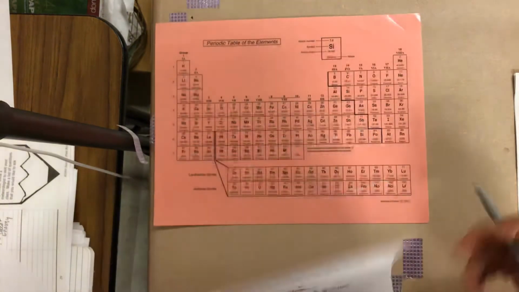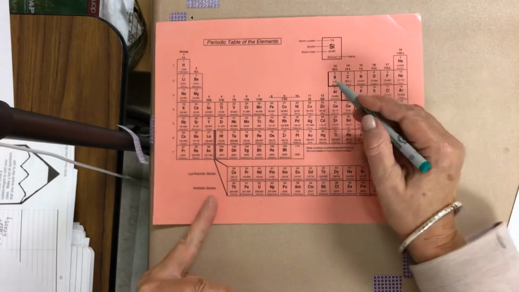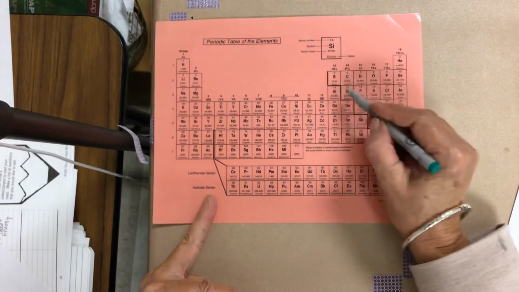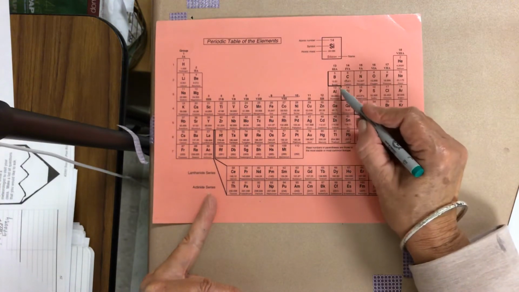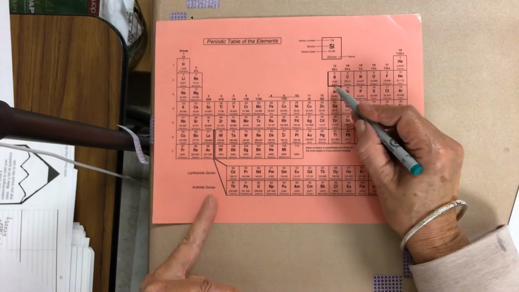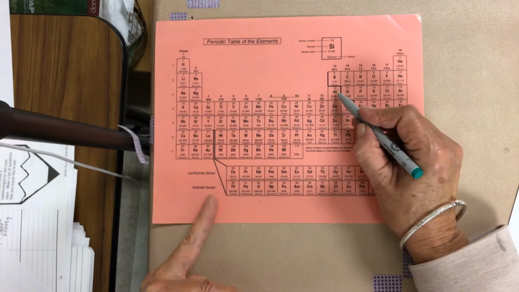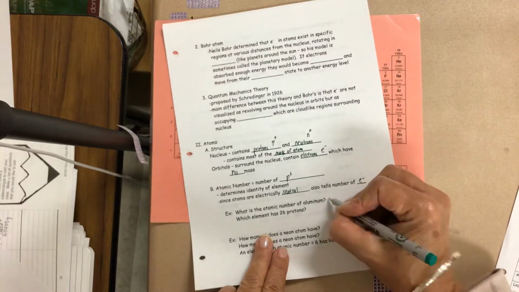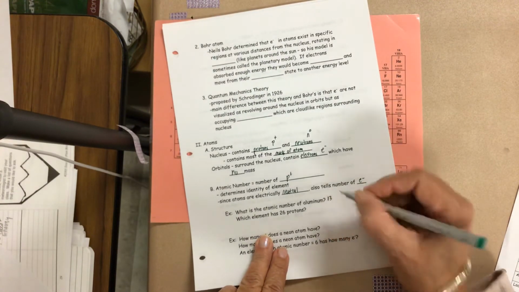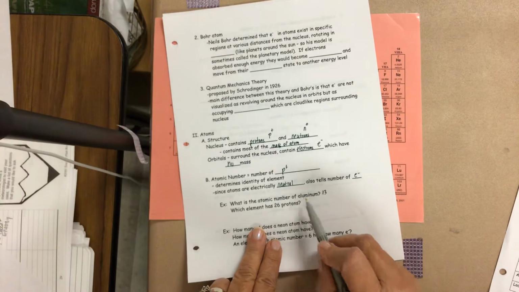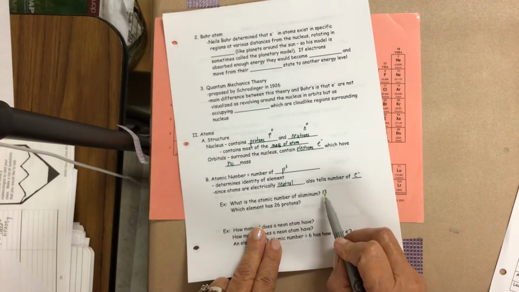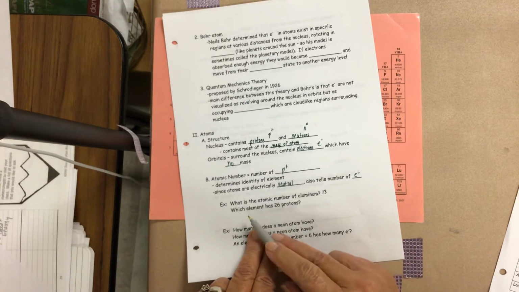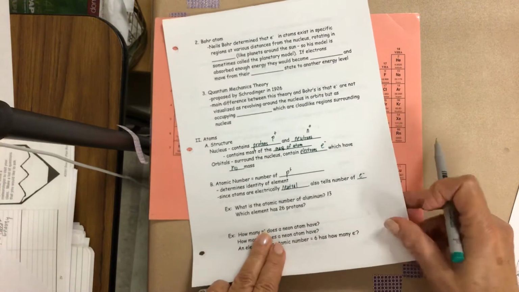So you simply find aluminum on your table. After you've used your table for a while, you'll be able to find these quickly. Aluminum is over here, right below boron. So it's element number 13. So it has an atomic number of 13. If it would have said what's its number of protons, then that's the same as the atomic number. That would be 13.